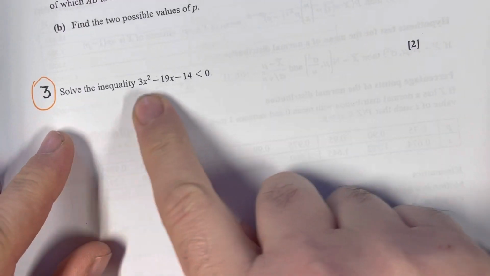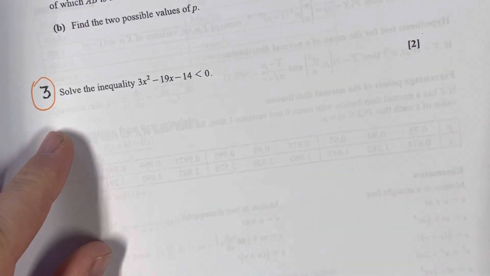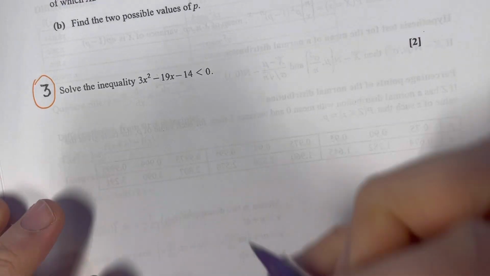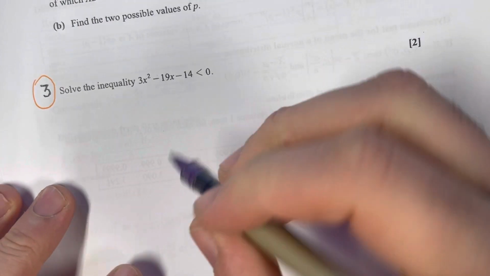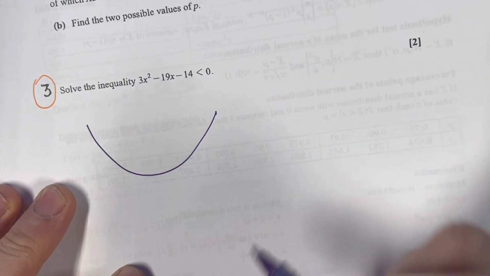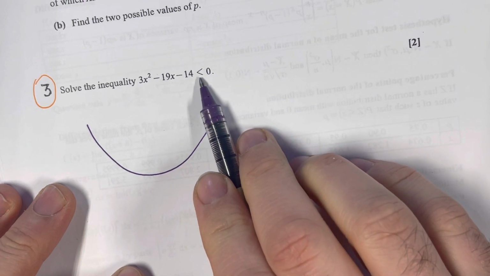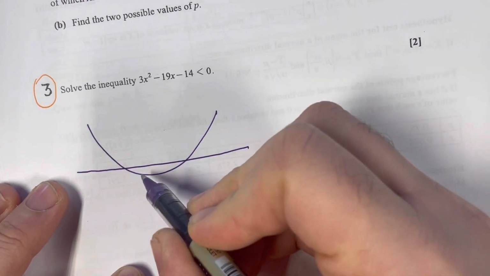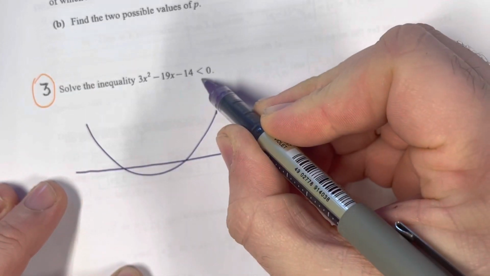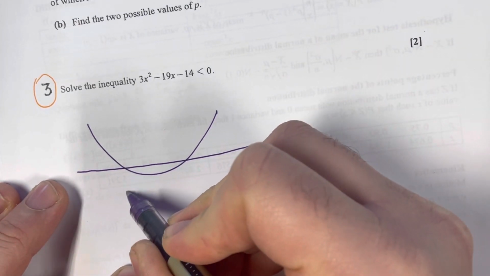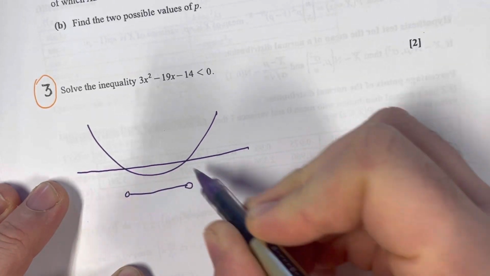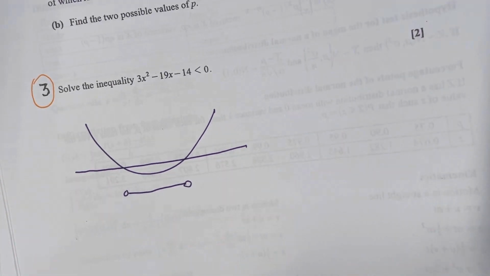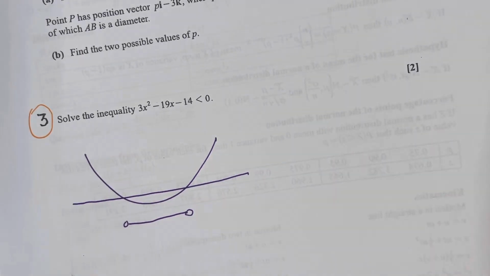So question number 3, solve the inequality 3x squared minus 19x minus 14 is less than 0. Well, the first thing I'm noticing is that this is a positive parabola, so it's going to look like that. And I'm looking for values that are less than 0. So I'm looking for when that curve is below the x-axis, strictly below because it doesn't include 0. So therefore I'm looking for that range of values of x. So I essentially just need to find the roots of this quadratic is equal to 0.